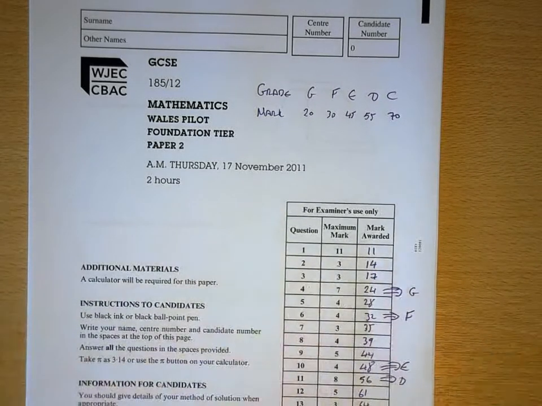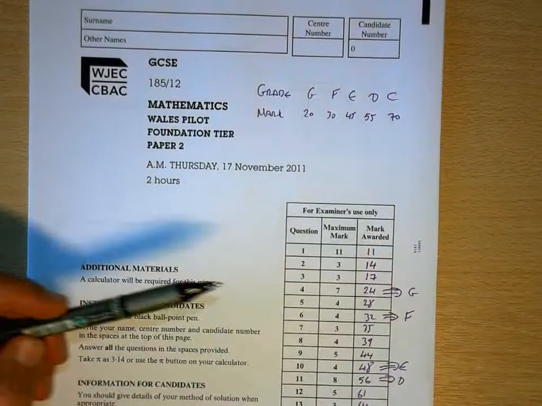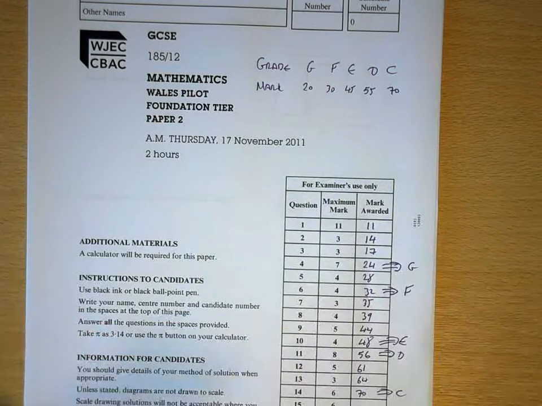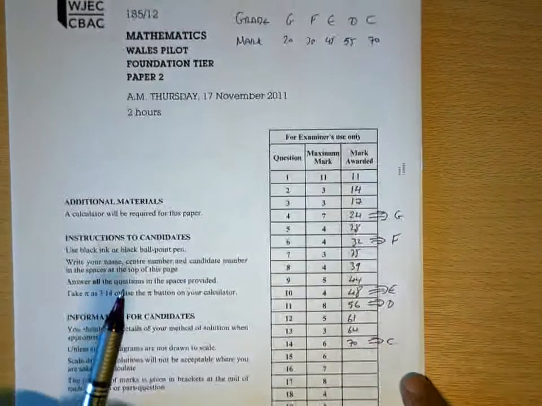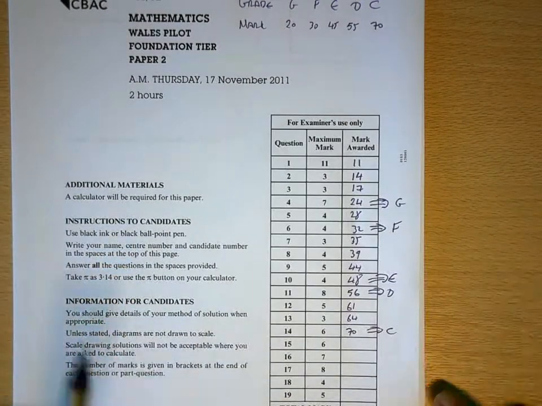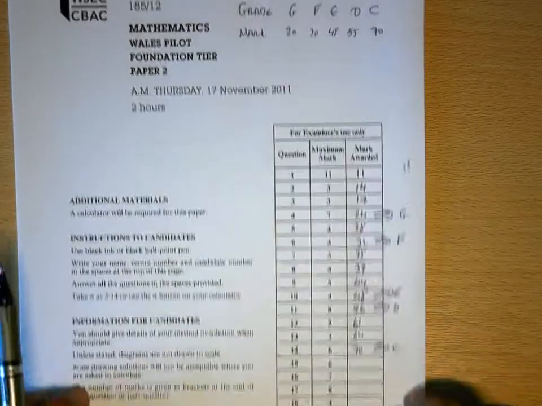Okay, foundation paper 2 from November 2011, and if we can get the first 14 questions right out of 19, then our grade C should be safe.